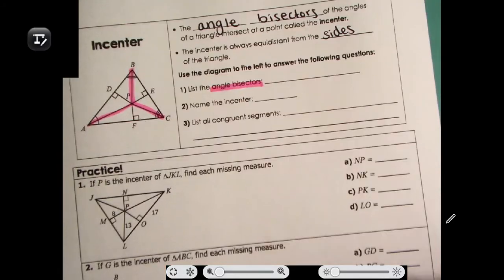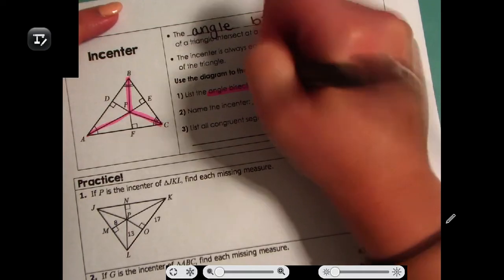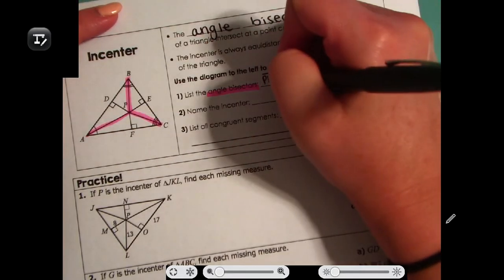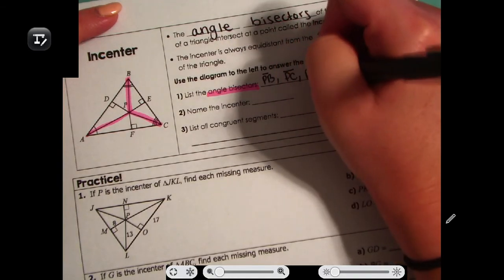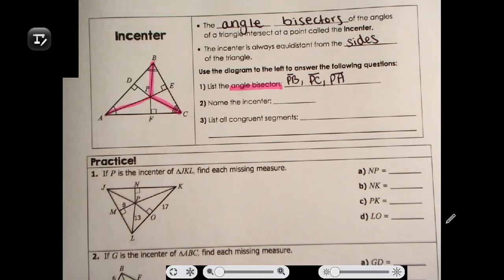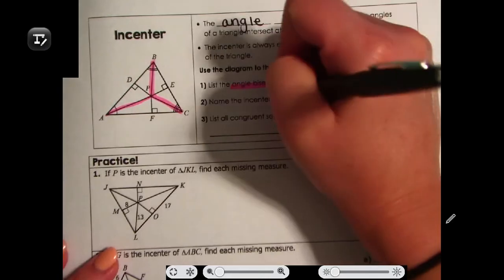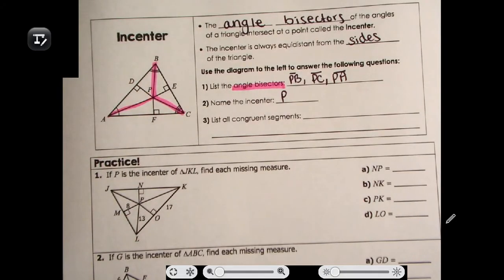So now I'm going to label those. I've got PV, PC, and PA. So each one of those are the angle bisectors. Now the name, the incenter, same as before. So it's just P, that point there where all the angle bisectors are meeting. And now I'll list all the congruent segments.